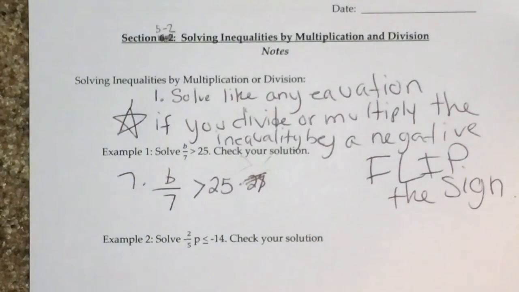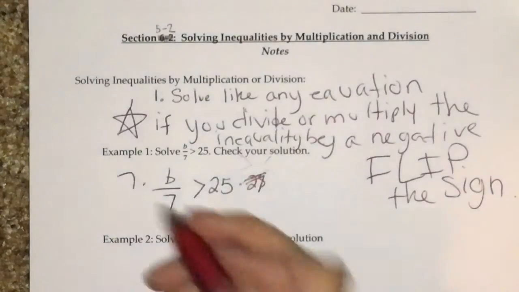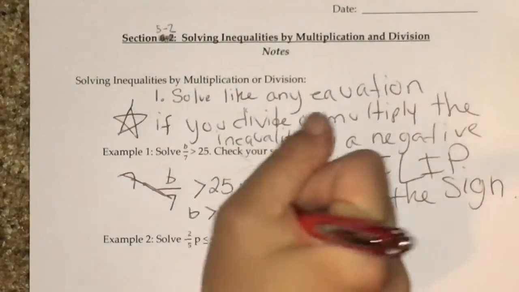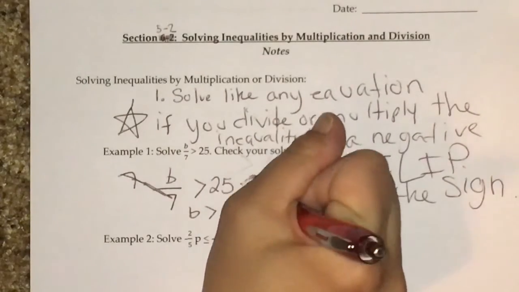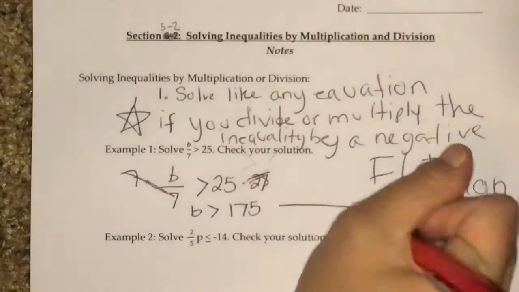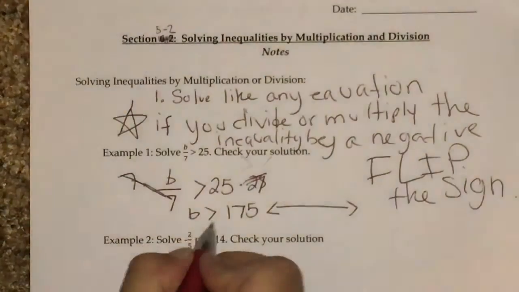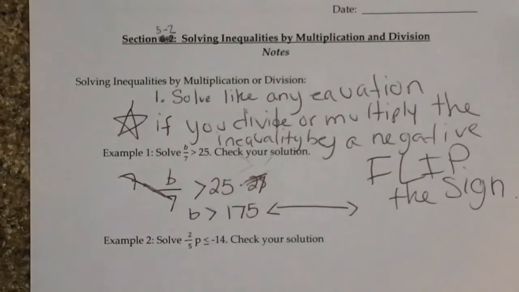What's going to happen here is these 7s are going to cancel, and I'm going to be left with b is greater than 175. Now, in this problem, I didn't divide or multiply by any negative numbers, so my sign is going to stay the same direction it is.